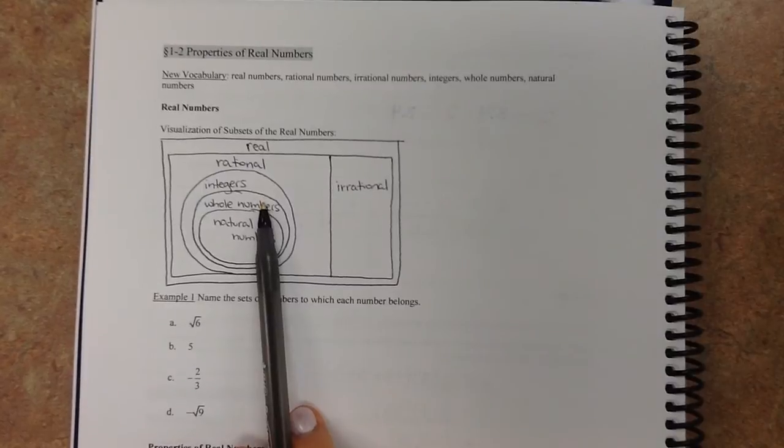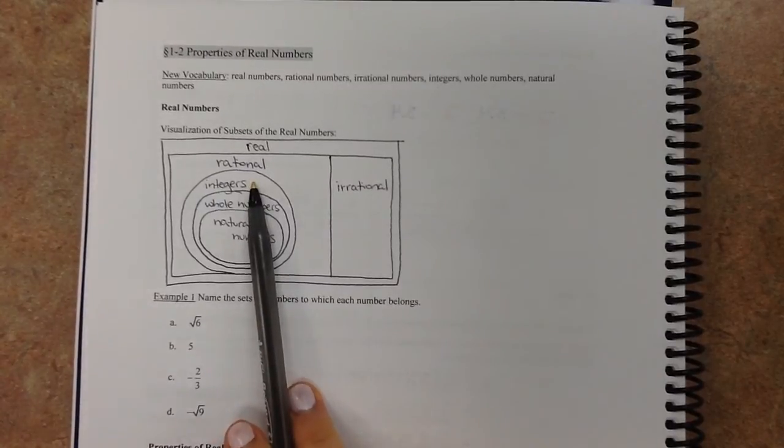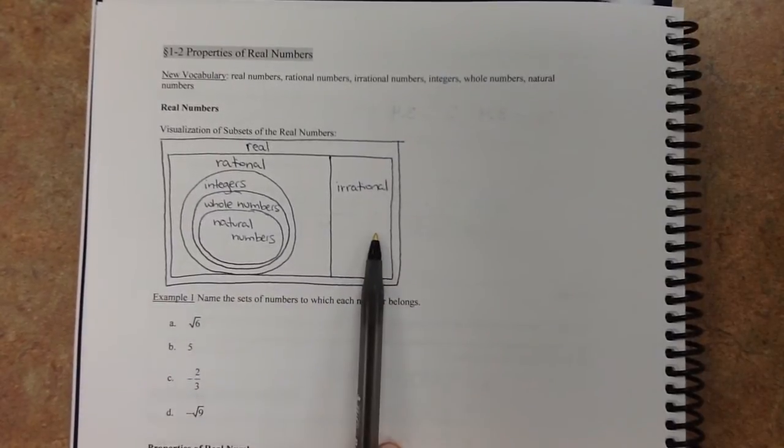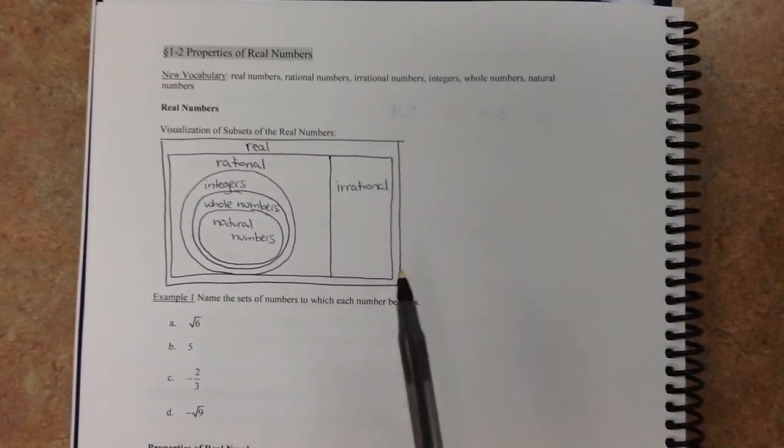Whole numbers include the 0. Integers include the negatives. Rationals include any other fractions. So that's a pretty big category. And then irrational numbers are anything that can't be written as a fraction. So the examples I gave were like uneven square roots, or like pi, or other things like that. Okay, so this kind of shows how the categories fall within the other categories.